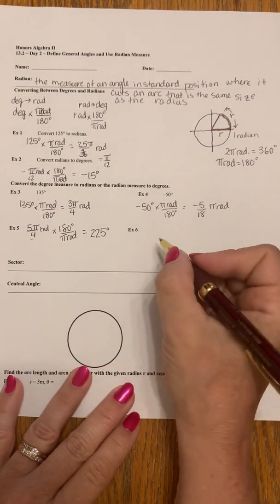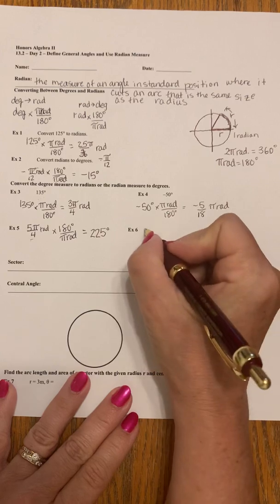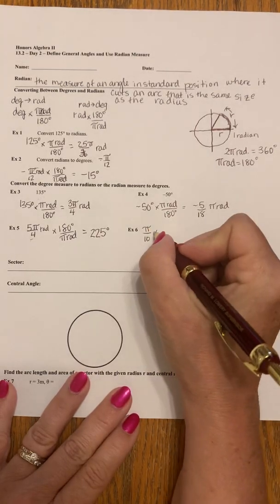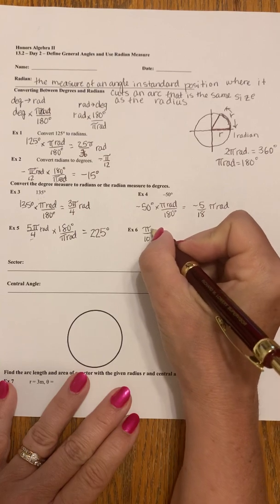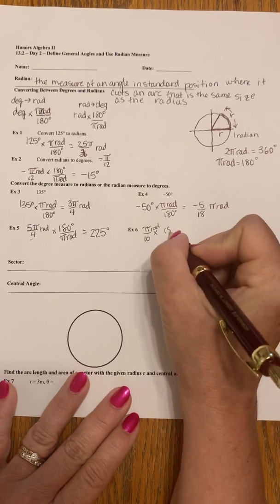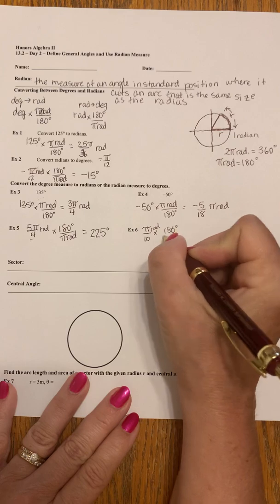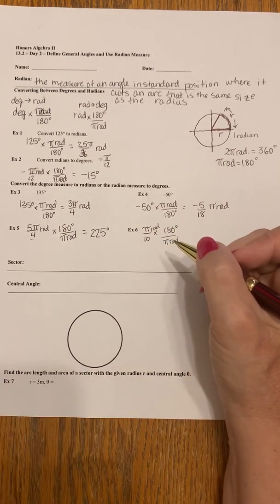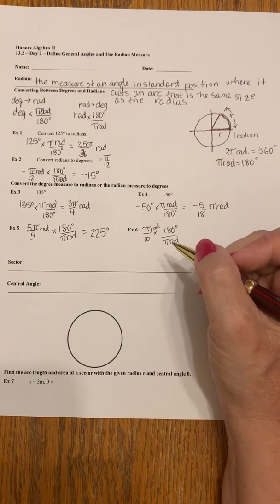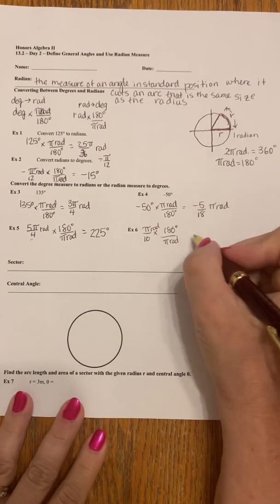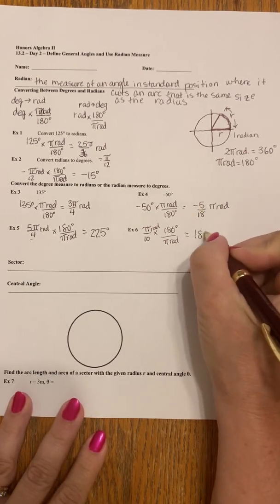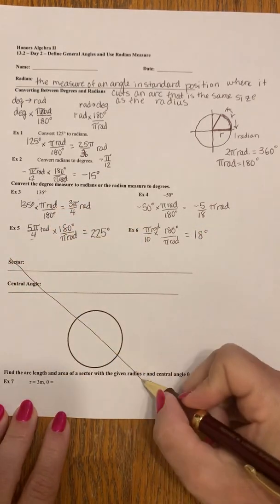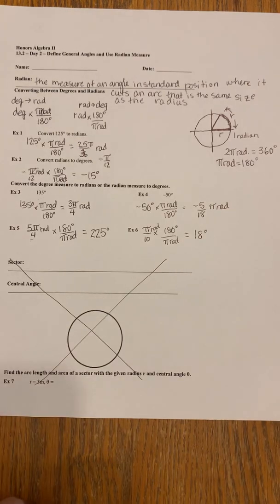Number 6, that should be pi over 10. And we are going to convert that by taking 180 degrees divided by pi radians. Pi's cancel out, and we have 180 divided by 10, which is 18 degrees. Now we aren't going to do this, so that's really not part of anything we're going to do.